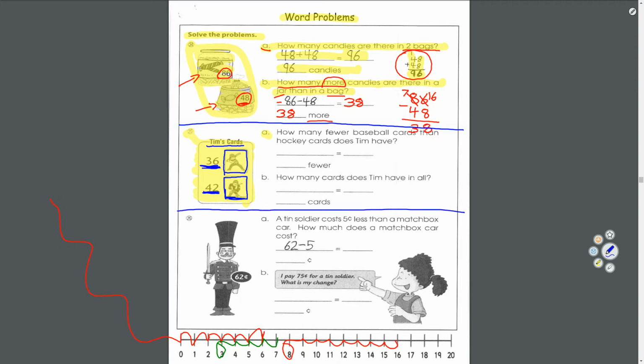We're going to separate these just so we don't get confused. These are different questions. A. How many fewer baseball cards than hockey cards does Tim have? So, that's a funky way of asking us, what's the difference? How many more hockey cards does he have?